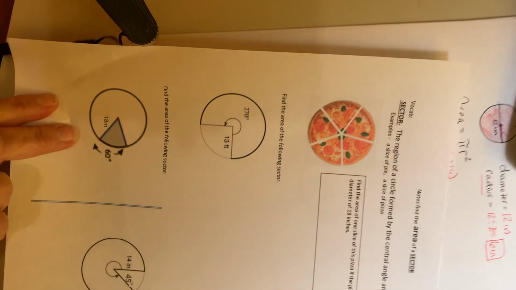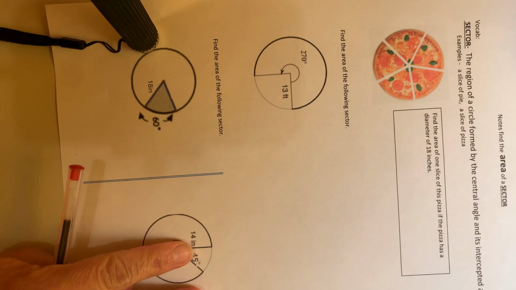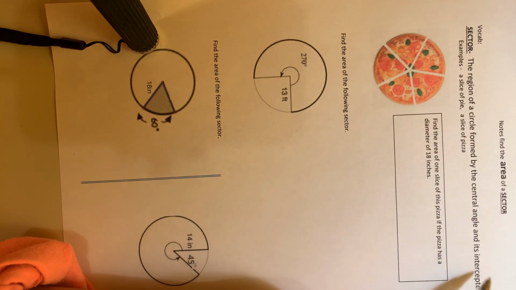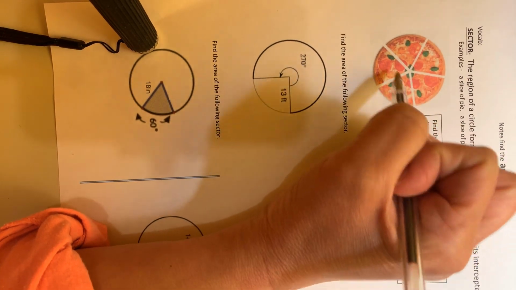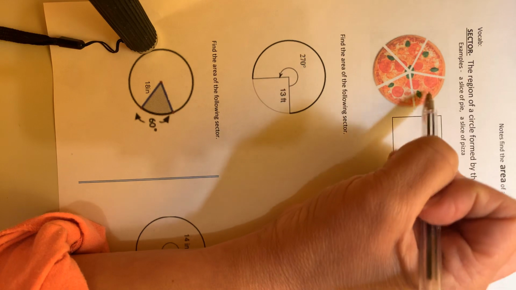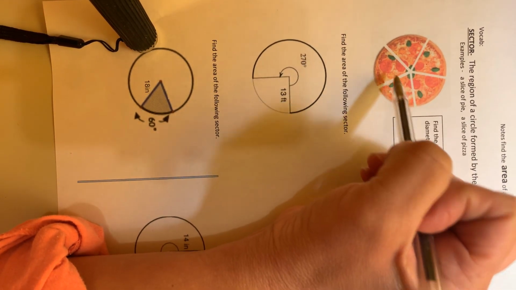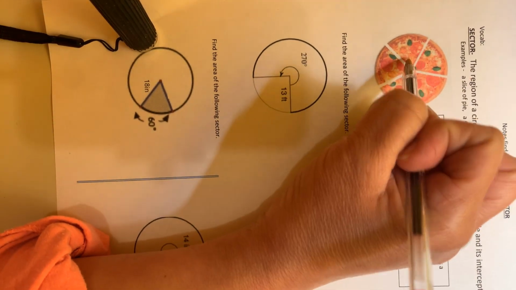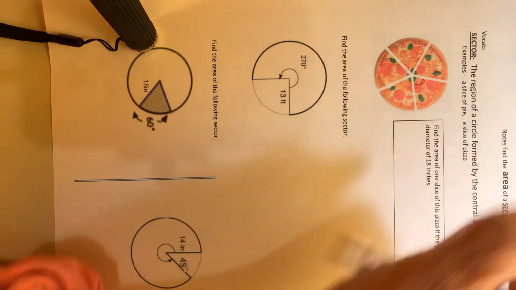All right, so back to our notes. A sector is the region of a circle formed by the central angle and its intercepted arc. So these are all sectors. Here I have 1, 2, 3, 4, 5. They're just pieces of the circle. Each slice of pizza is a sector. So we're just going to pick one because they're all the same. What would this angle measure?